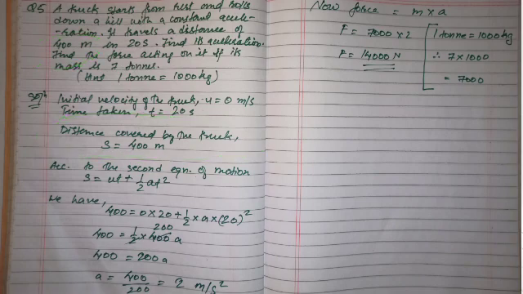So here we have to find the acceleration, and we already have S, U and T. So we can use the second equation of motion, which is S equal to UT plus half into AT square. So we can put the values. S is 400 equal to U is 0 into T is 20 plus half into A, acceleration we do not know, we have to find acceleration, into T square, that is 20 square.